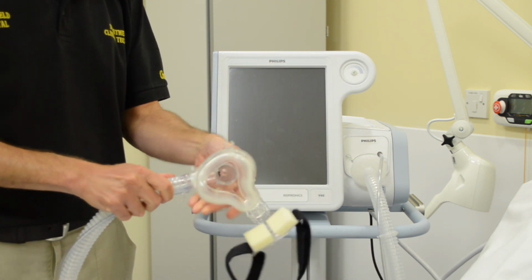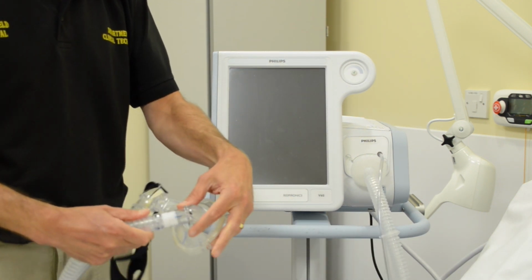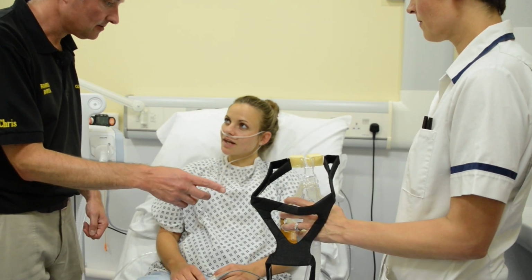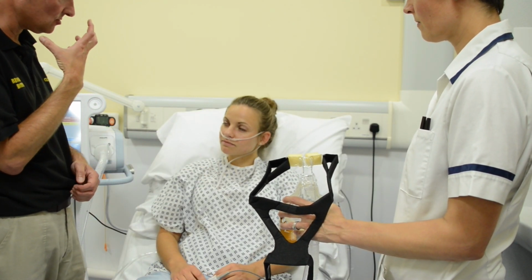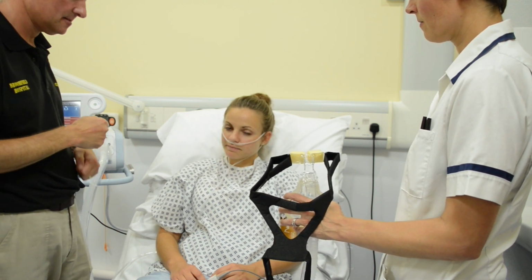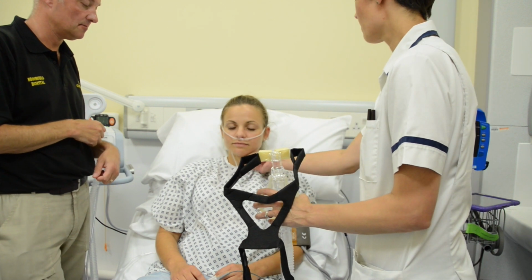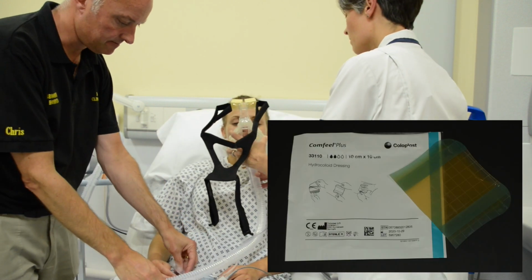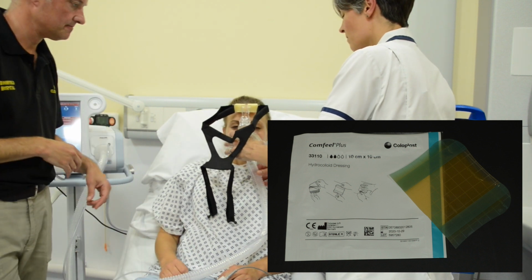Having already sized and obtained the appropriate mask for your patient, attach to the circuit and introduce to your patient's face with continual explanation and reassurance. If using an oronasal mask, consider applying a protective strip of hydrocolloid dressing to the bridge of the nose.